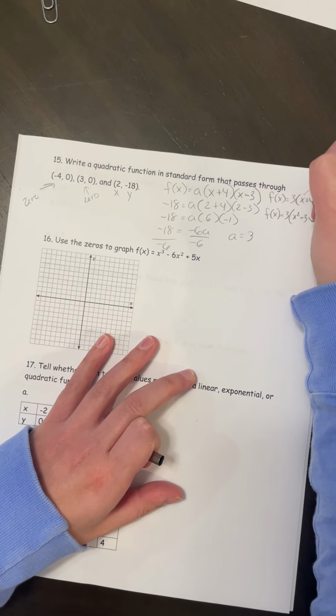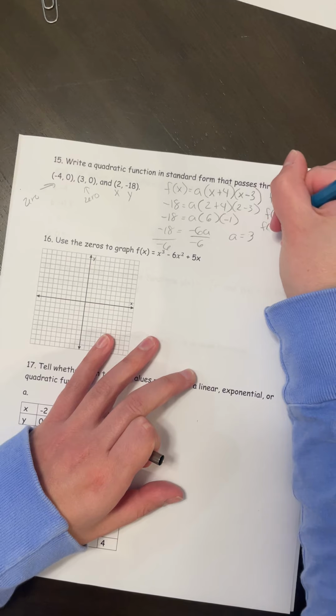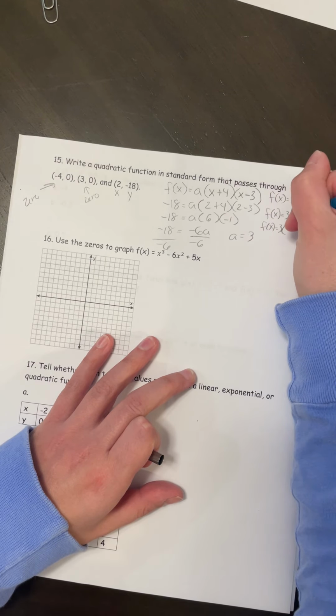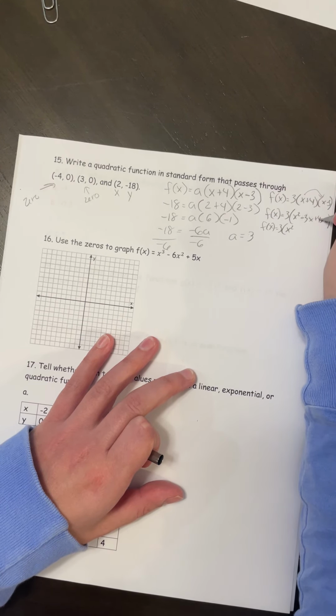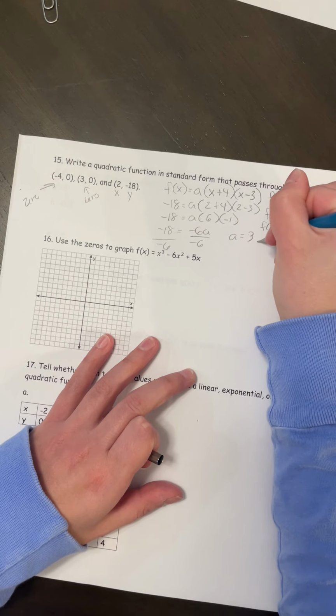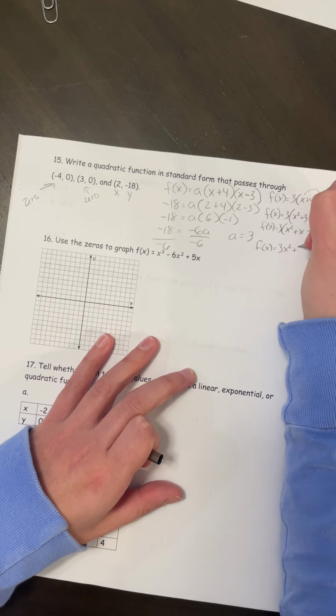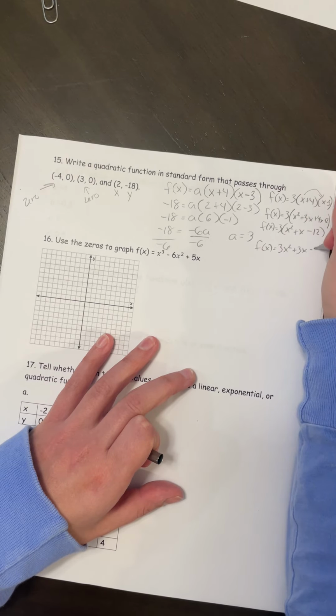Minus 3x plus 4x minus 12. I'm running out of room. Okay, f of x equals 3 times x squared. Negative 3x plus 4x is x, and then that's a minus 12. Distribute the 3 all the way through, so that's 3x squared plus 3x, and then minus 36.